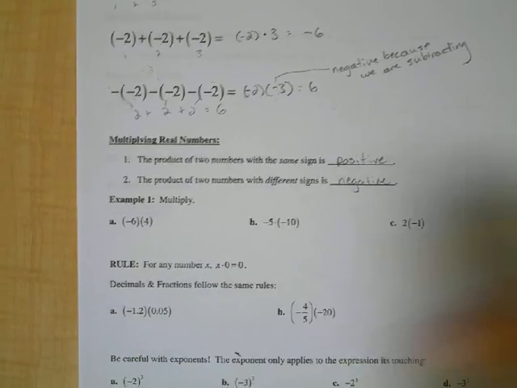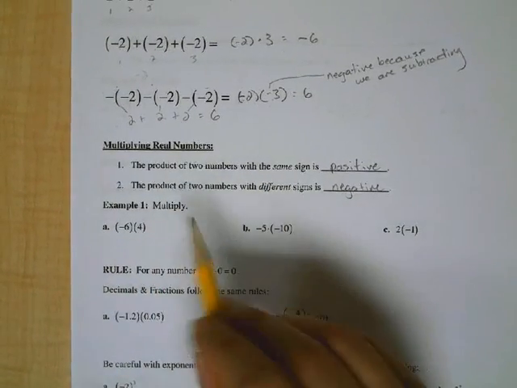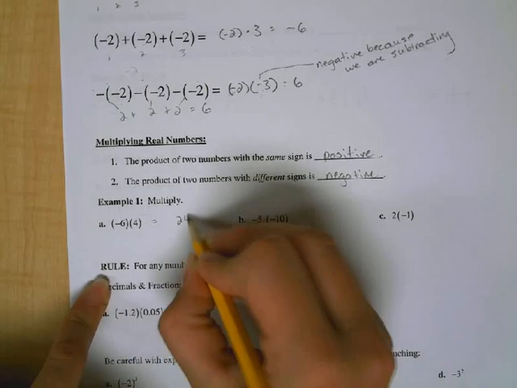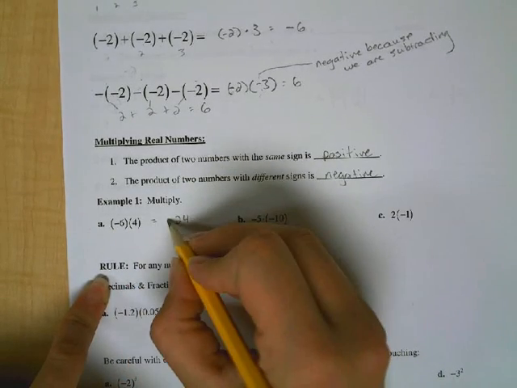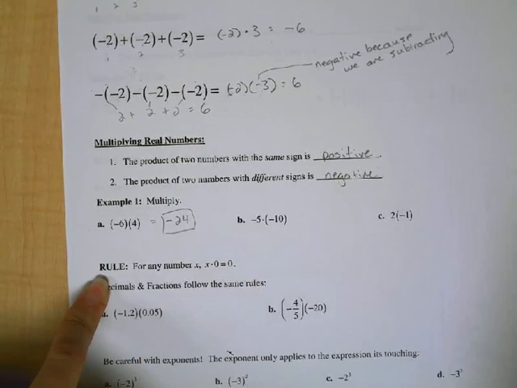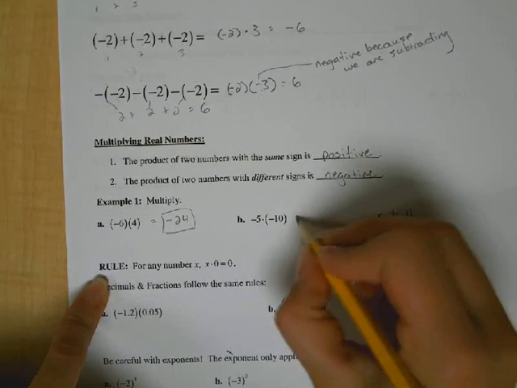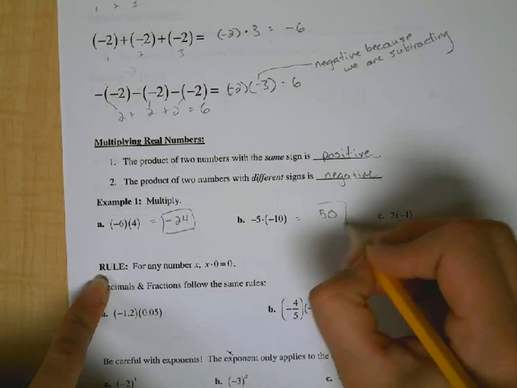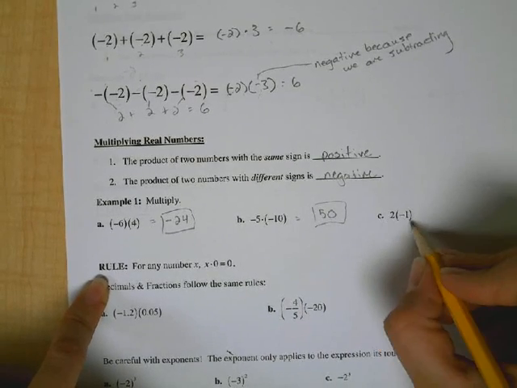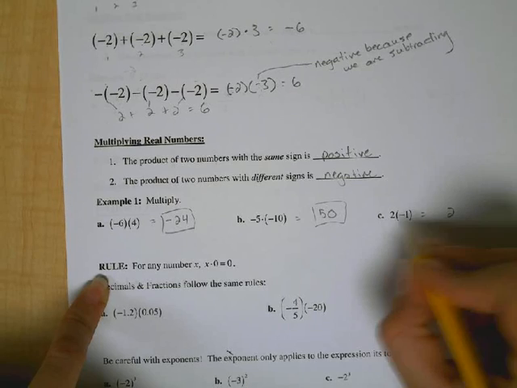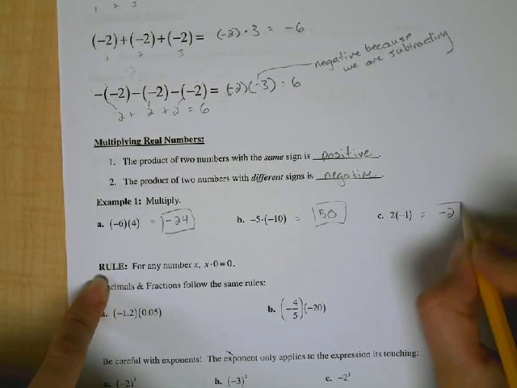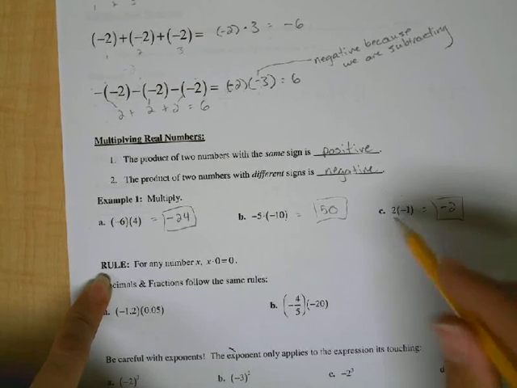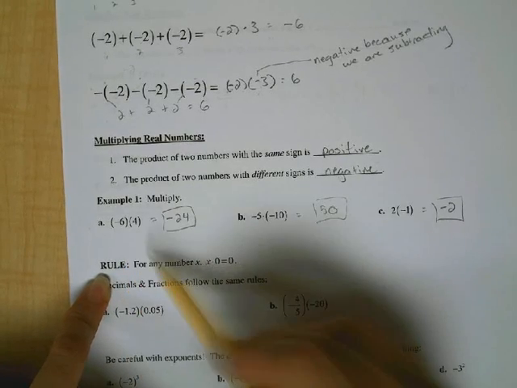Okay, so multiplying, 6 times 4 is 24. They are opposite signs. One's negative, one's positive, so my answer should be negative. And that's all you're really looking at doing. Okay, 5 times 10 is 50. Negative times a negative makes a positive answer. Okay, 2 times 1 is 2. One's positive, one's negative, so my answer is negative. Doesn't matter which number's bigger or anything like that in these. If it's a positive times a negative, you get a negative answer.